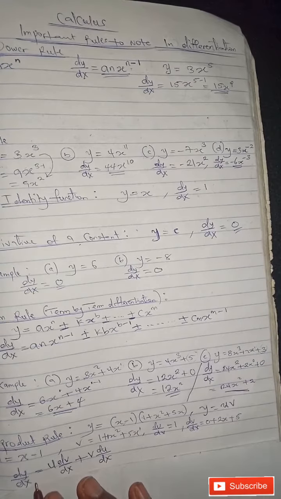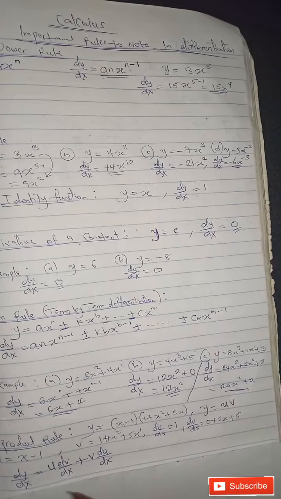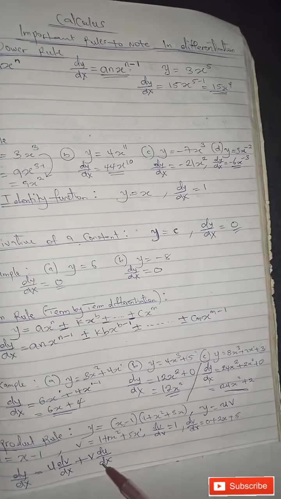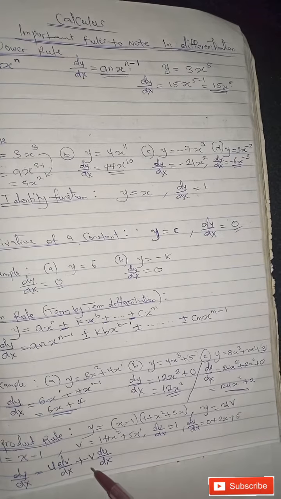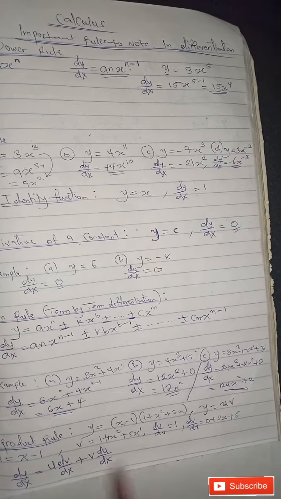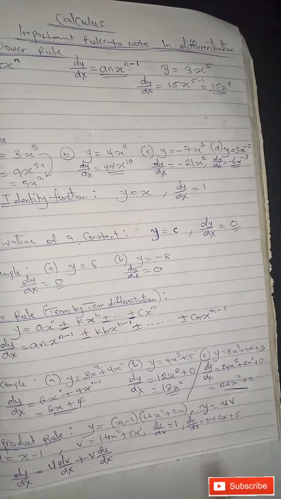Okay, and here is the formula. So whenever you have a product of two functions, this is the formula. You have dy/dx equal to u times dv/dx plus v times du/dx. Don't forget about this. Of course, if you don't know where this came from, don't worry. Just take it and hang on. In the next videos, we're going to be proving these formulas.